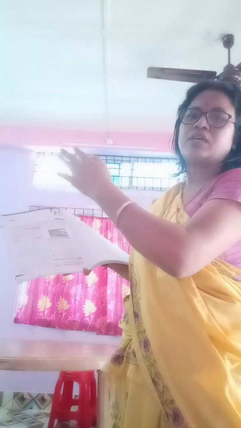Reflection means when light comes from the source. Which is the natural source? Sun. Sun is the natural source, and we can also get light from candles, bulb, table lamp, etc. When light comes from the sources, it falls on a surface.